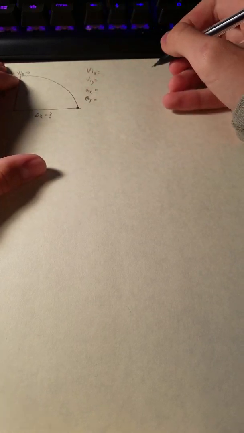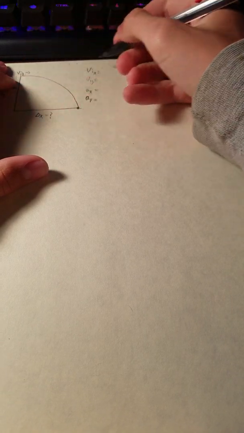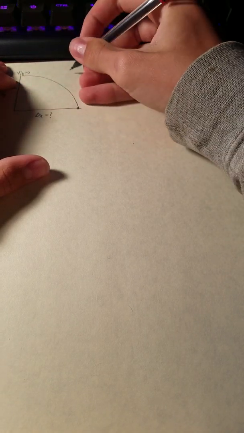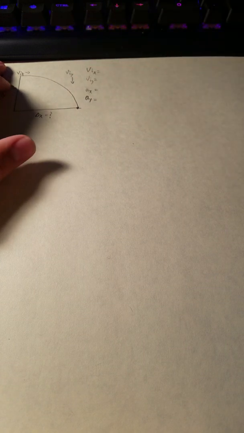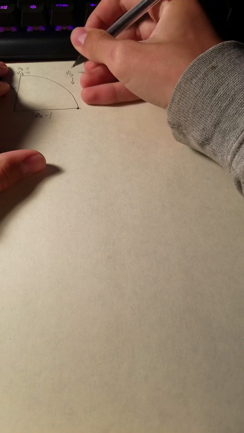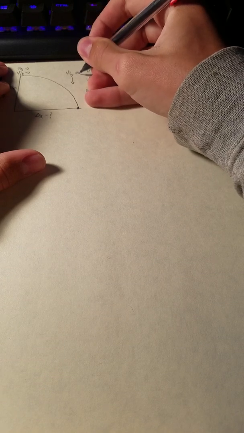Velocity initial x goes across since it's the velocity in the x direction. Velocity initial y is down since it's velocity in the y direction, along with each respective acceleration.